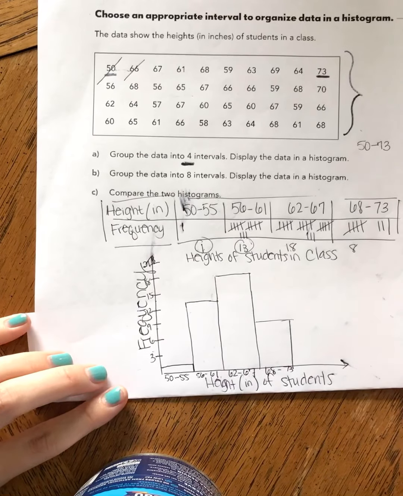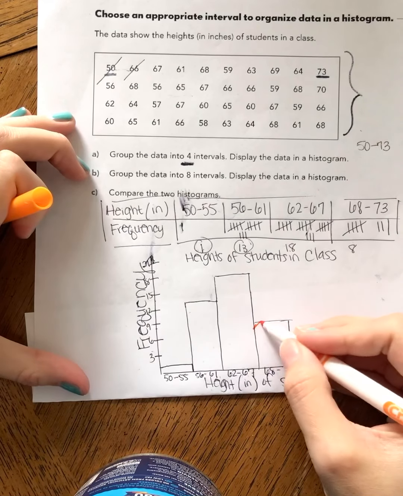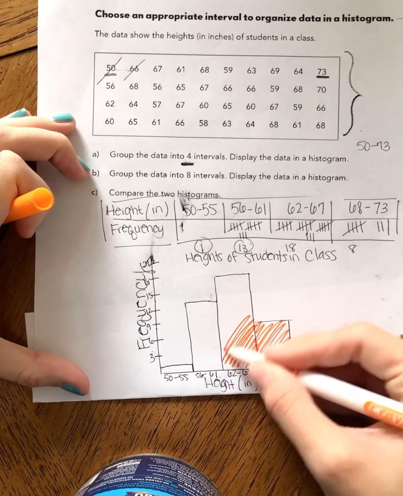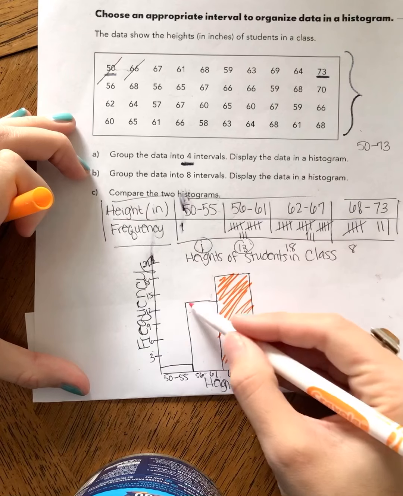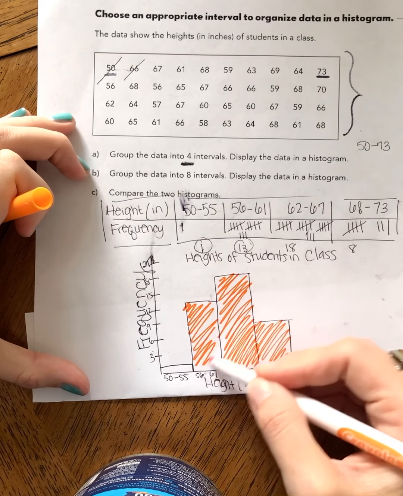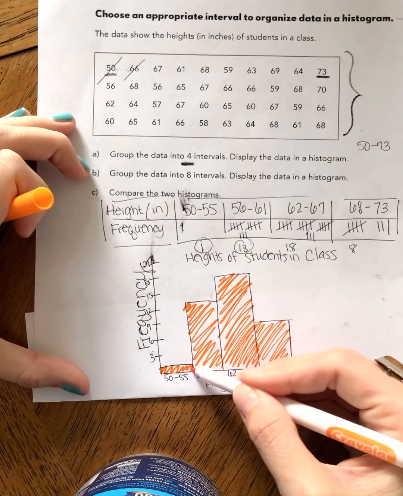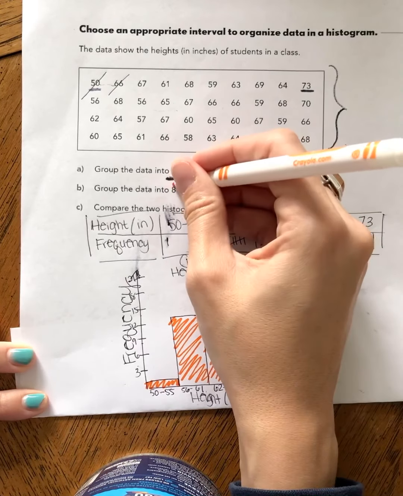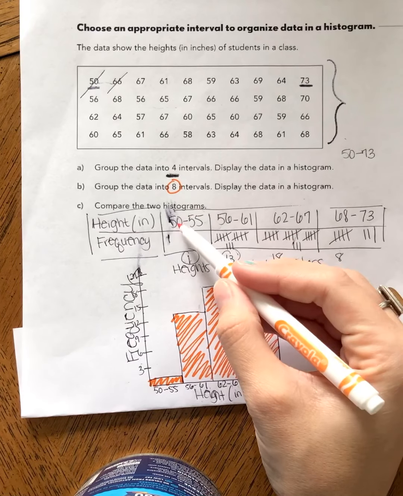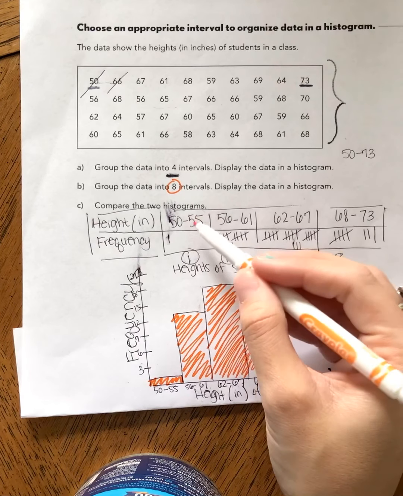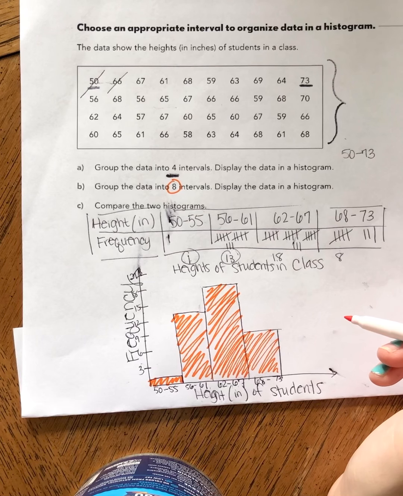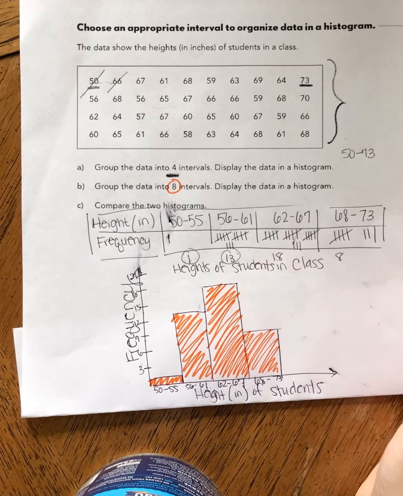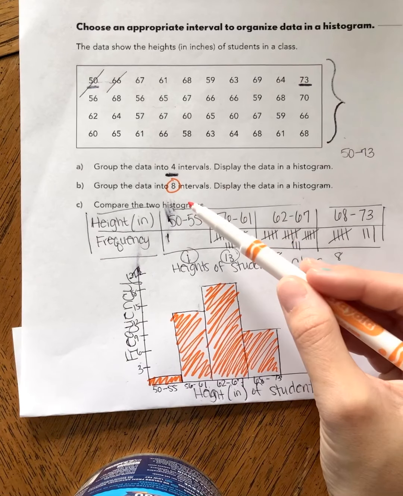And then ideally, and you don't have to do this, but you want to shade these in. Should have used colored pencils, would have looked nicer than marker probably. But that's it. The only thing is this problem then also wanted you to group the data into 8 intervals. This was 5 in each, right? So if we're doing 8 intervals, I would do 2 or 3 in each, and either one would be fine. But yeah, so that's how you would do that.